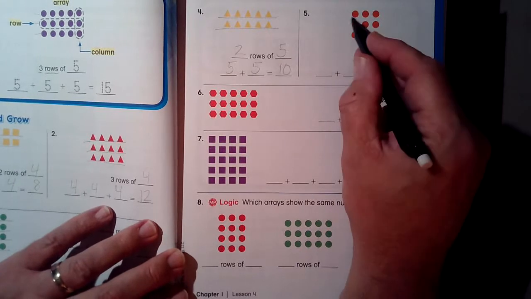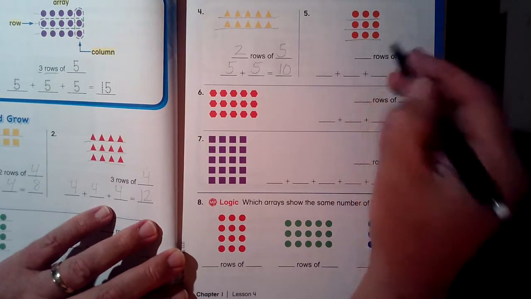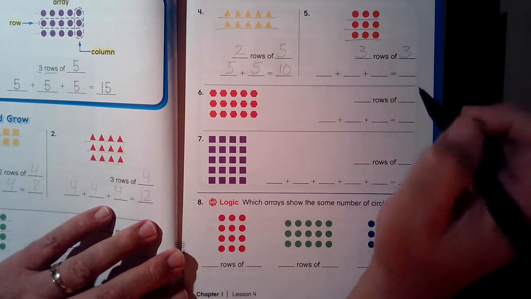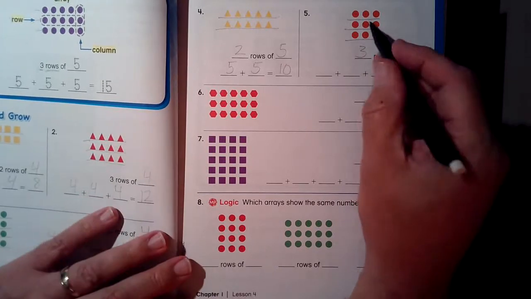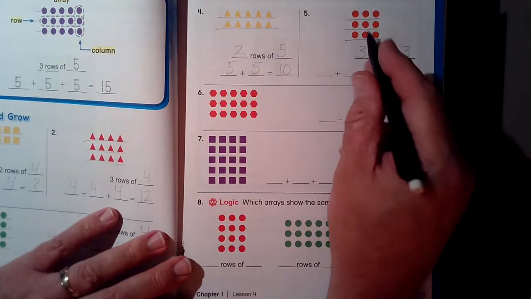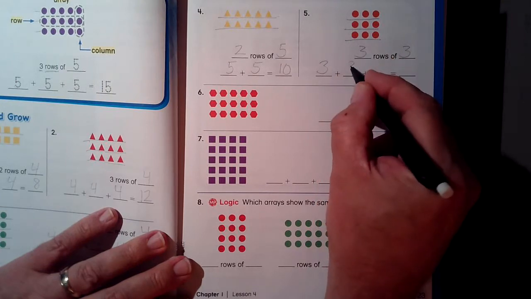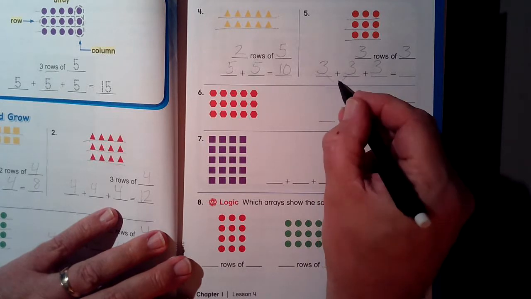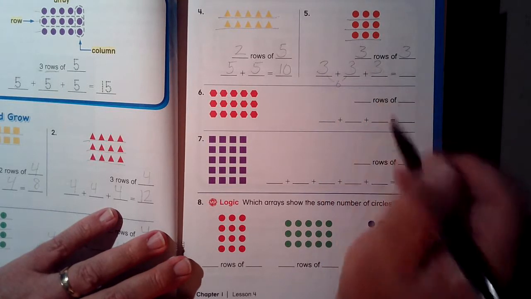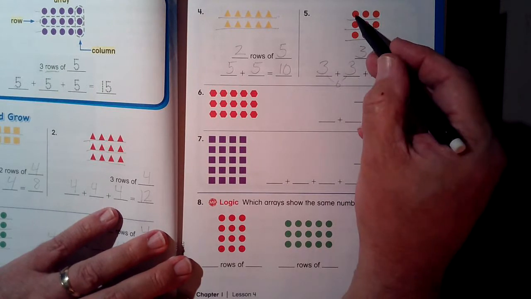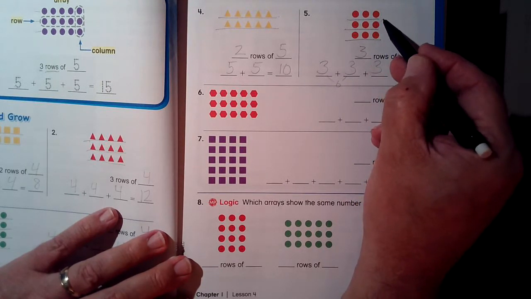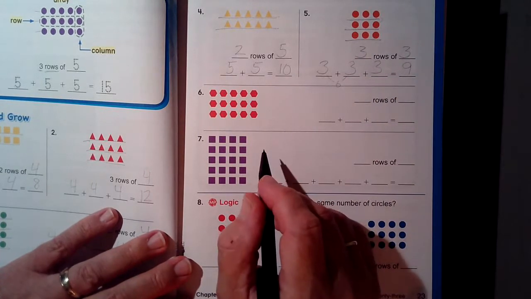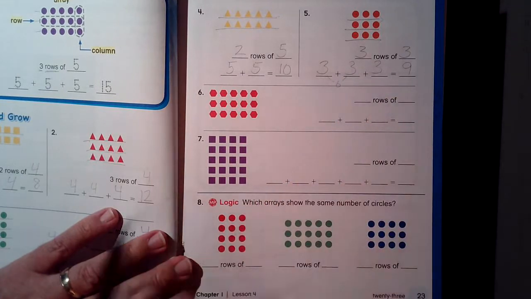Next, rows side to side. 1, 2, 3. 3 rows of 3. I don't have to count them all because I know each row has the same number. Then I say 3 plus 3 plus 3. 3 plus 3 is 6, 7, 8, 9. See how I did that? 1, 2, 3, 4, 5, 6. That takes care of these. 7, 8, 9. 3 rows of 3 equals 9. 3 plus 3 plus 3 equals 9.